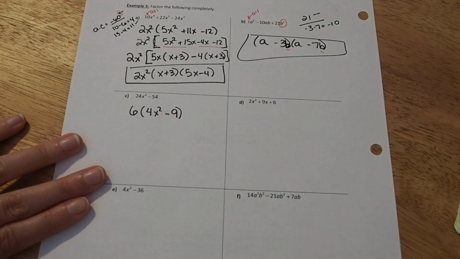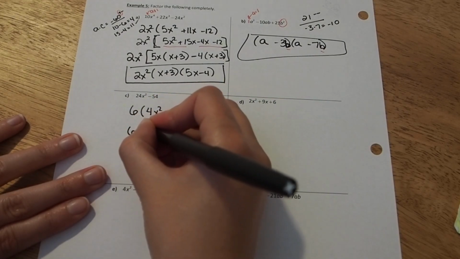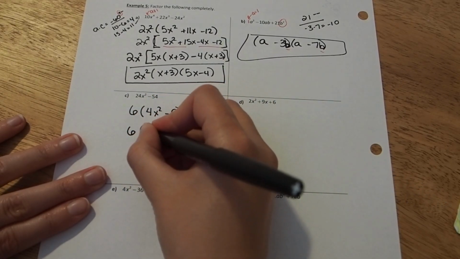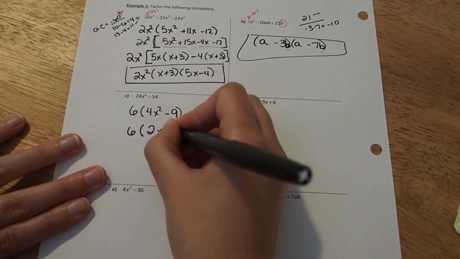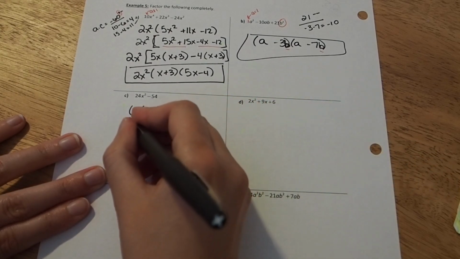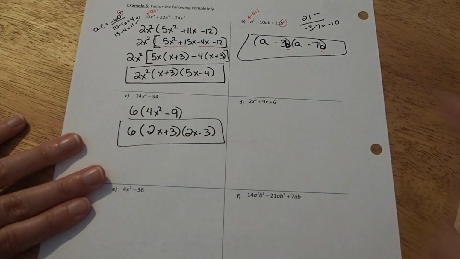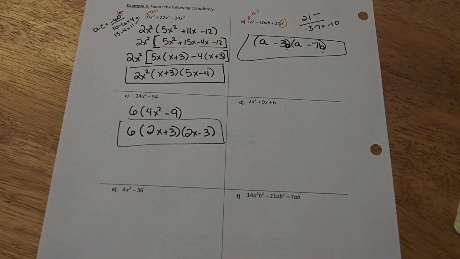Now, luckily for us, 4 and 9 are both perfect squares, so I can continue to factor. So I'm going to get 6 times 2x plus 3 and 2x minus 3. It's got to be those binomial conjugates, and I know that the square root of 4 is 2, the square root of 9 is 3, which gives me the 2 numbers I need to do my conjugates. Okay.